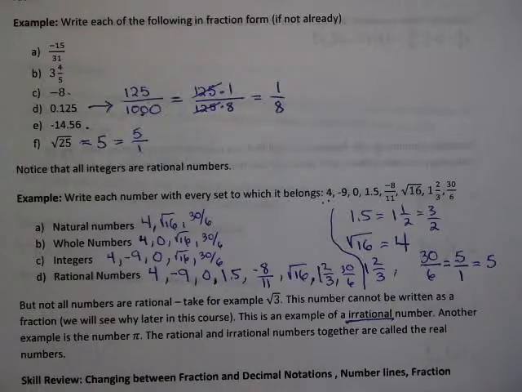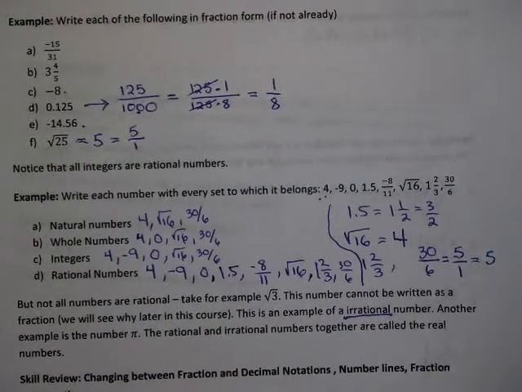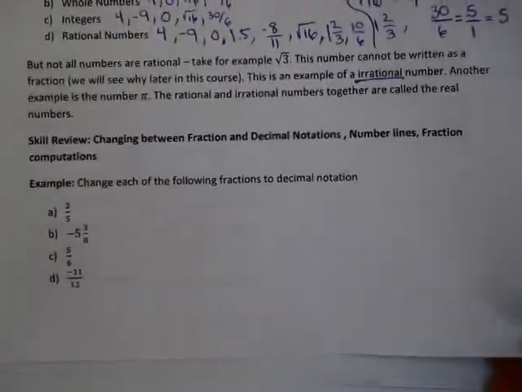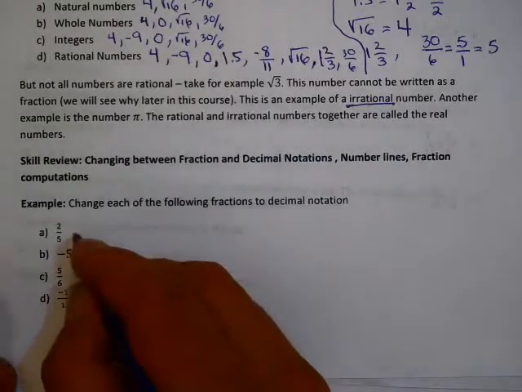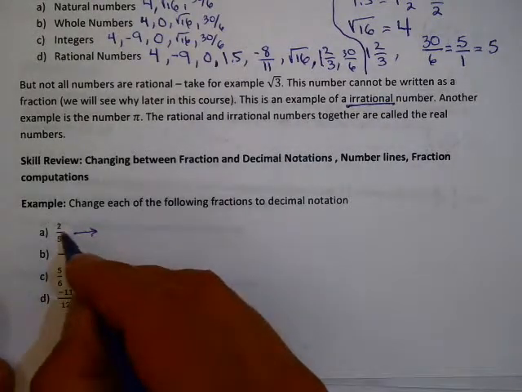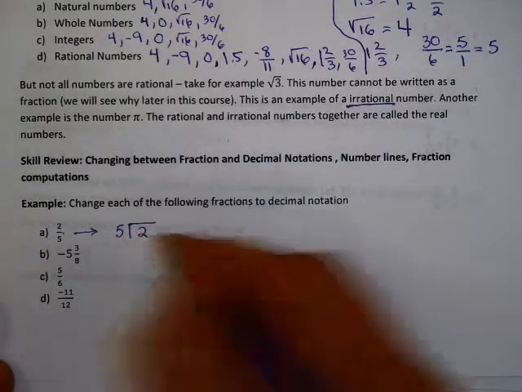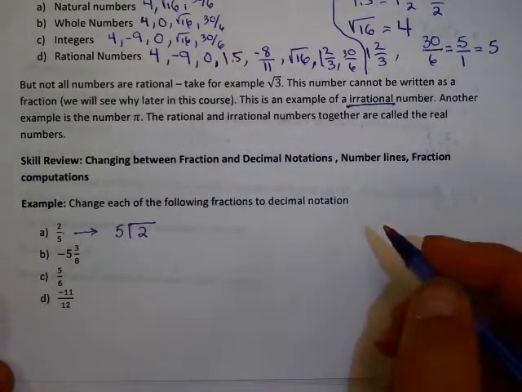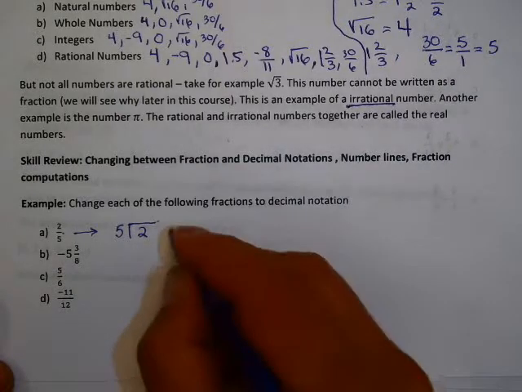Let's now talk a little bit about some skill review, just some things like decimal notation, number lines, and fraction computations. Change each of the following fractions to decimals. Well, how do you change a fraction to a decimal? Remember, this bar means divide. So 5 is your divisor, so 2 divided by 5.